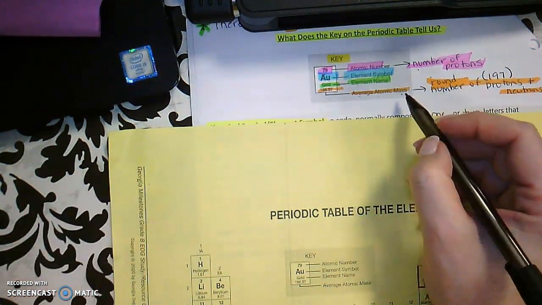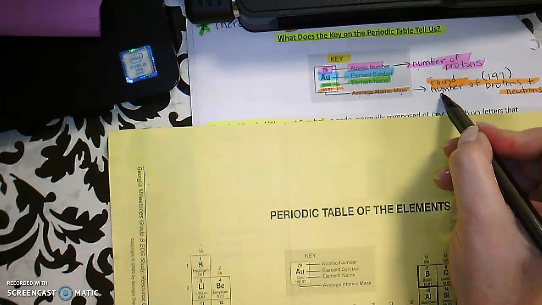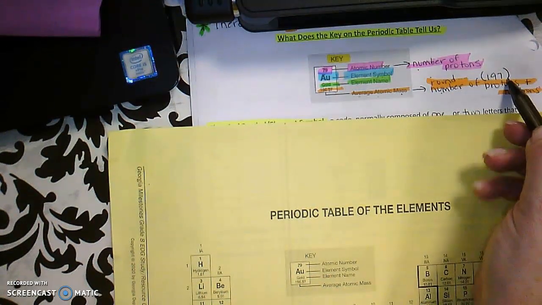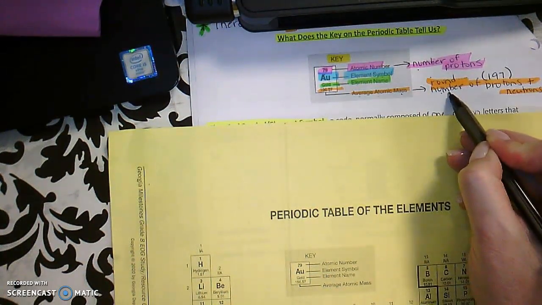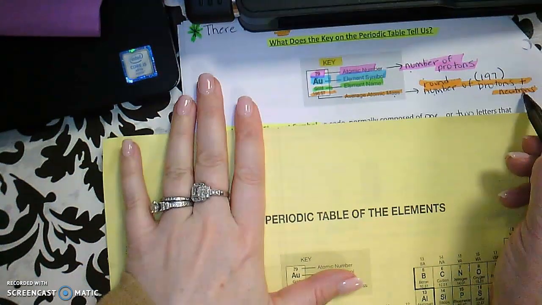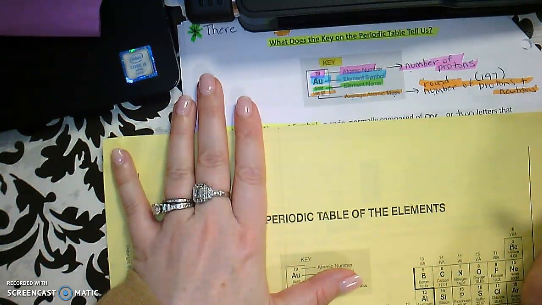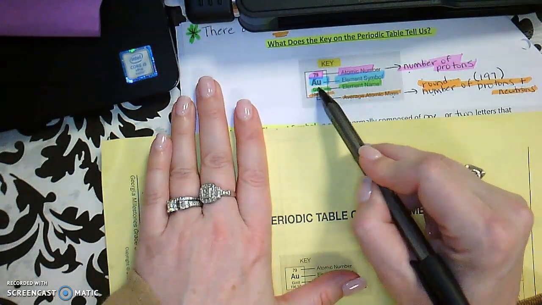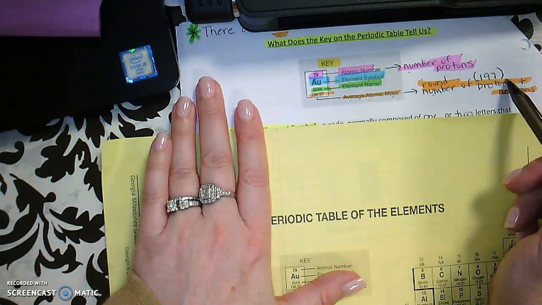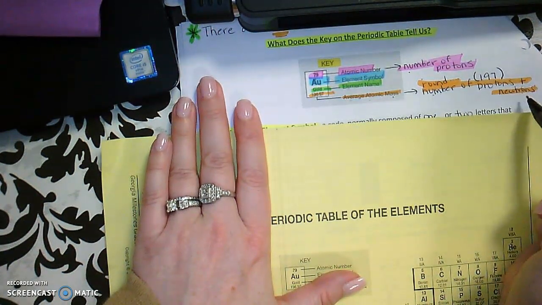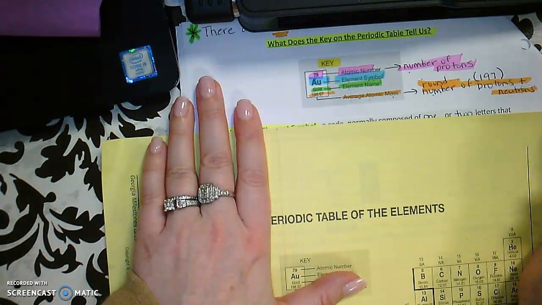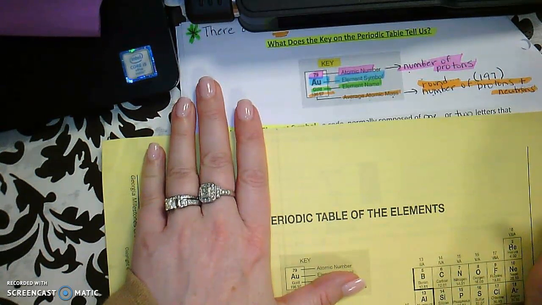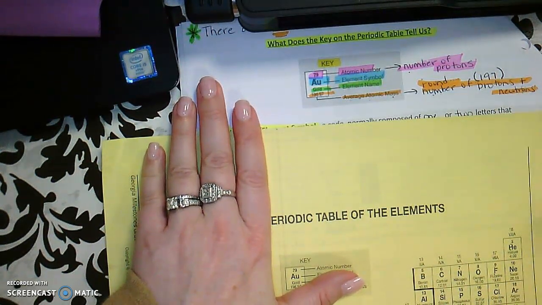And then when we round it, we're going to get the atomic mass, so 196.97 rounds to 197, and that will give you the number of protons and neutrons in the atom. So that means that the element gold has 197 protons and neutrons added together, located where in the atom? Where would the protons and the neutrons be in the atom? If you said nucleus, then you are correct.